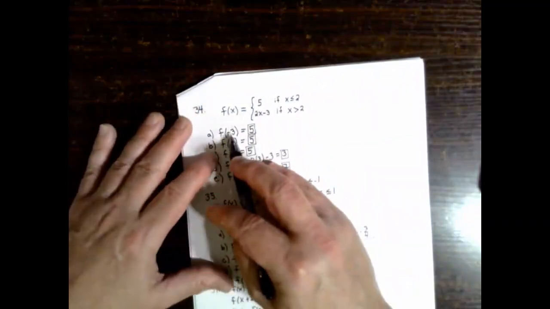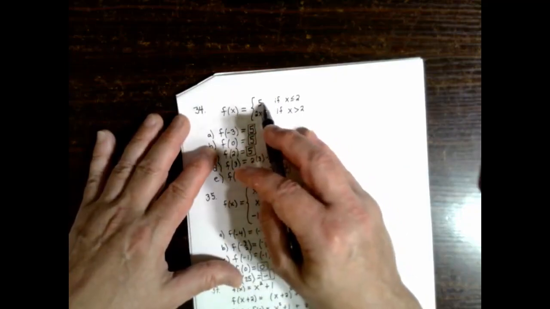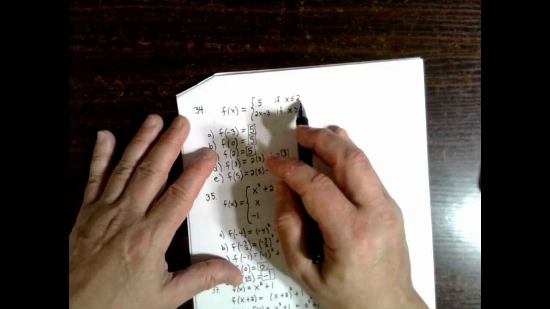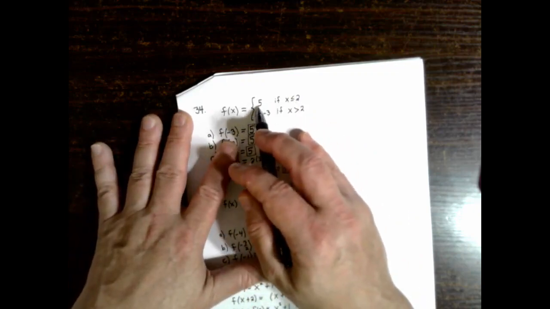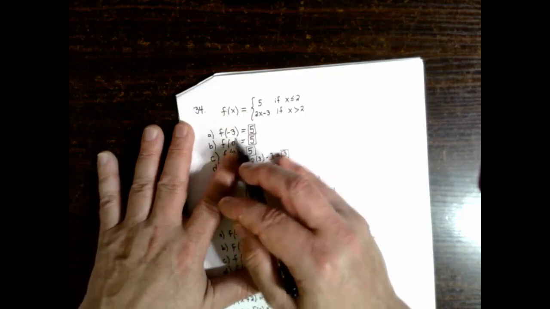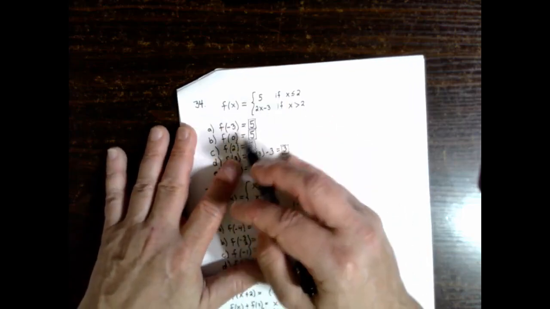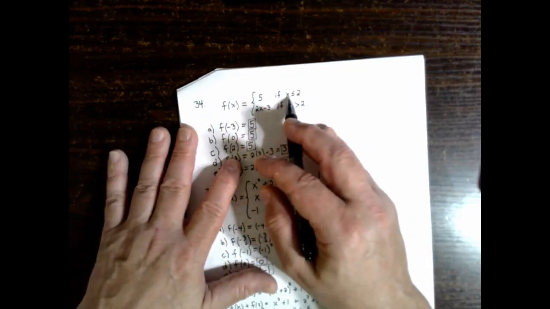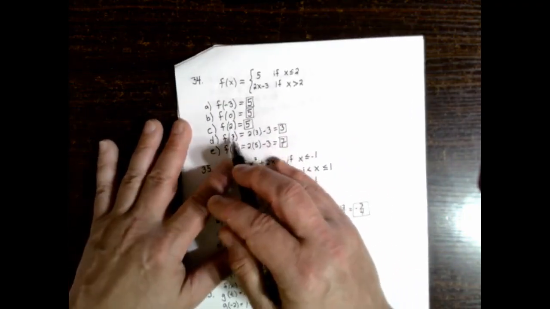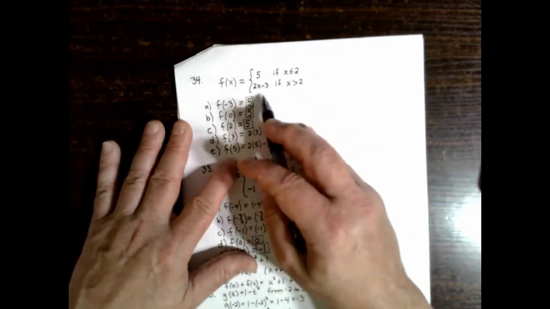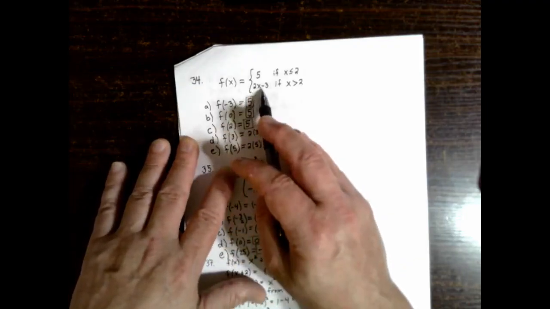34, piecewise function. They throw in these numbers, and based on that you decide which one you're going to choose. We use the top line if our input is 2 or smaller. So negative 3 is smaller, so we use the top line and we just get 5. 0 is smaller than 2, so we get the top line, which is just 5. And 2, if x is 2, that's still the top line, and so we just get 5. The bottom one, notice you plug a 3 in there, now you're using the bottom line, so 2 times 3 minus 3, or 2 times 5 minus 3.